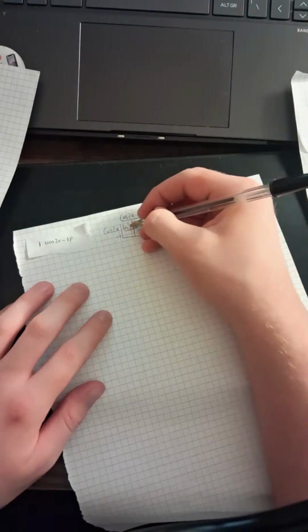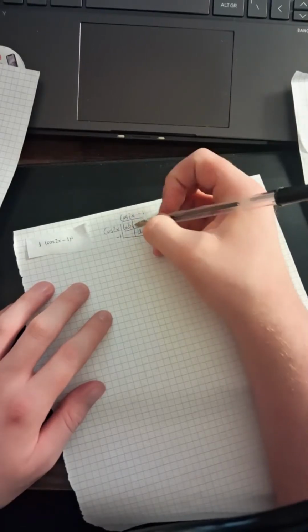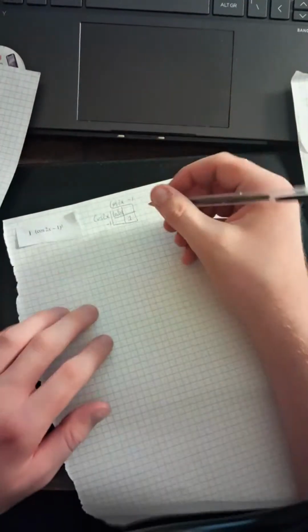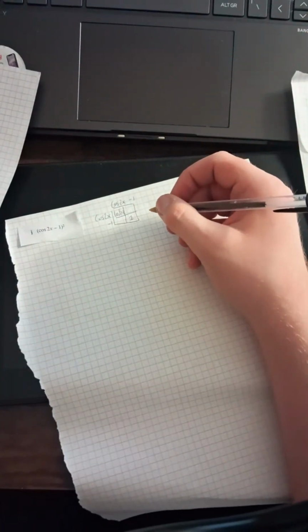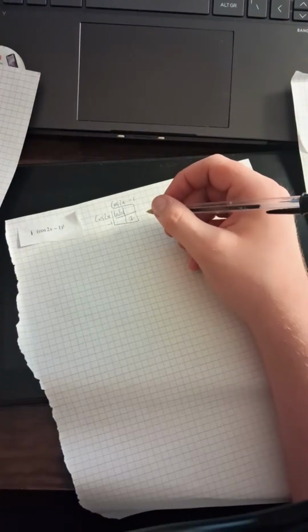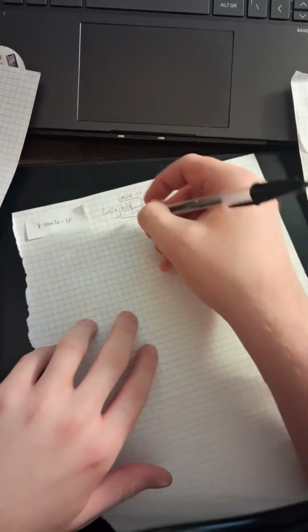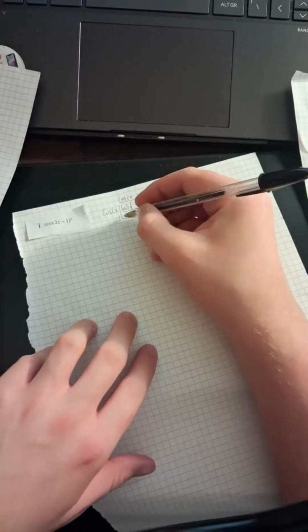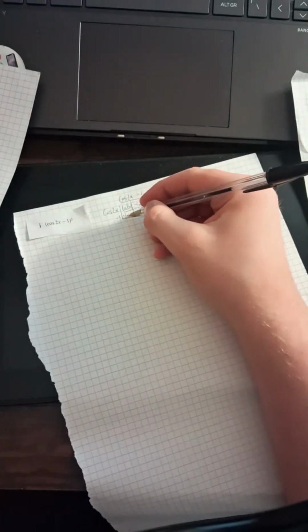hear sleigh bells. So we already know that equals something. Equals cos 4x plus 2 minus cos 2x minus cos 2x.